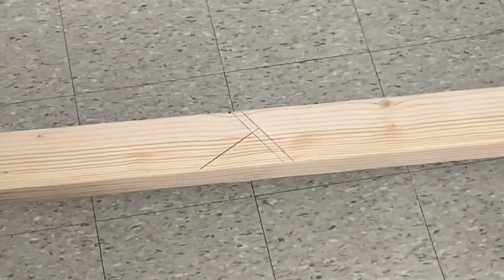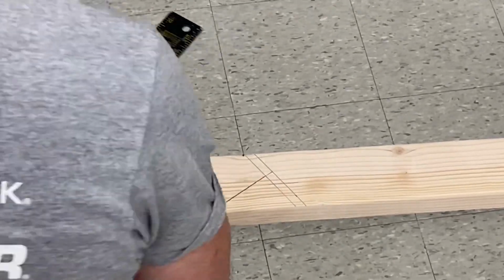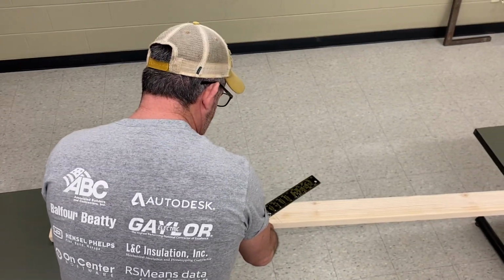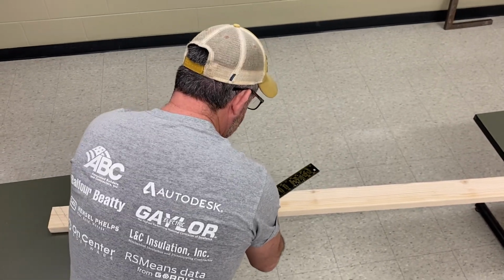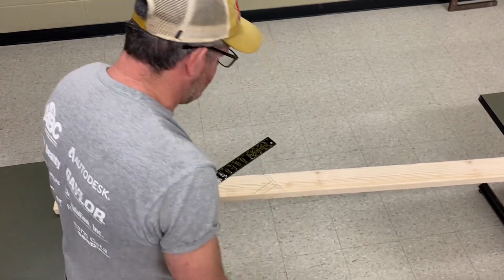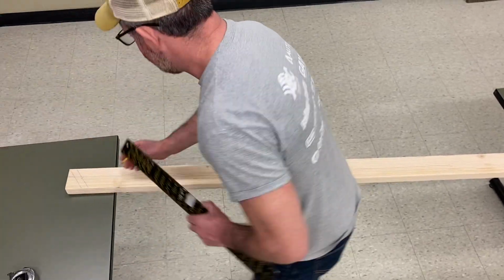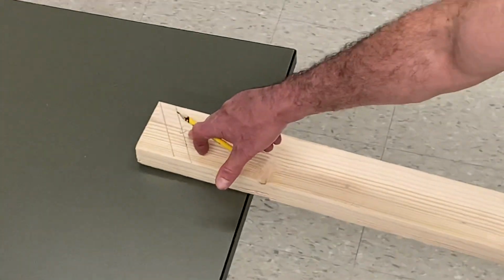So I mark 2 inches because the fat part of my square is 2 inches. I hold 8 and 12 again. I come to that point and I mark my final cut line. Right there. So that would be my cut line and that would be my cut line. Up here, that would be my cut line.